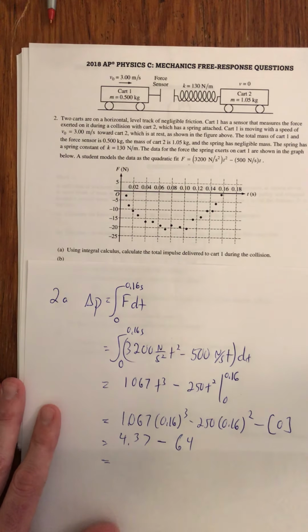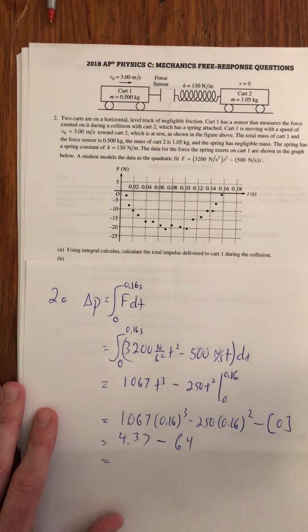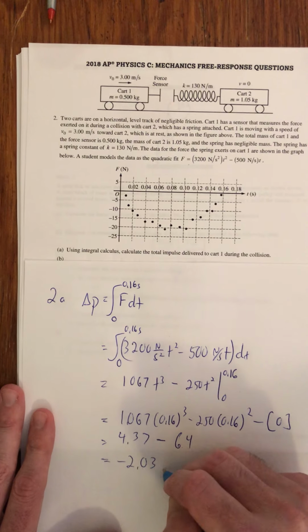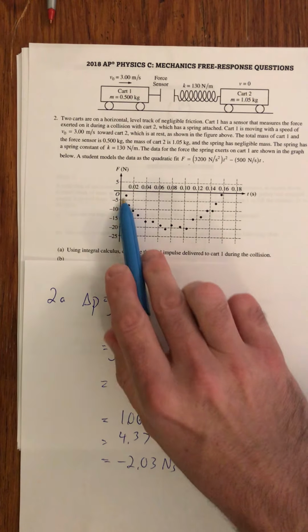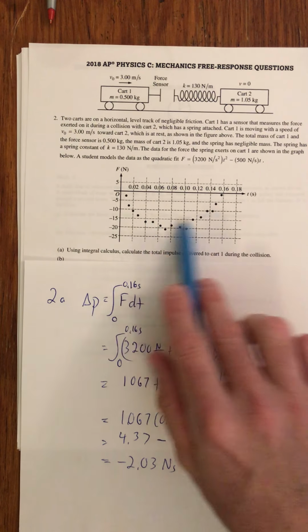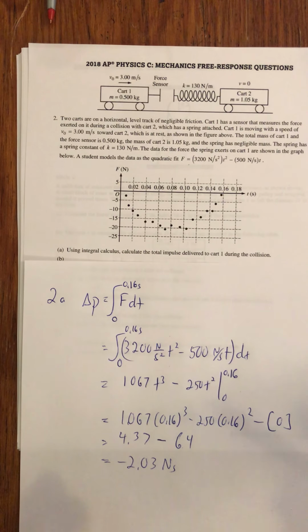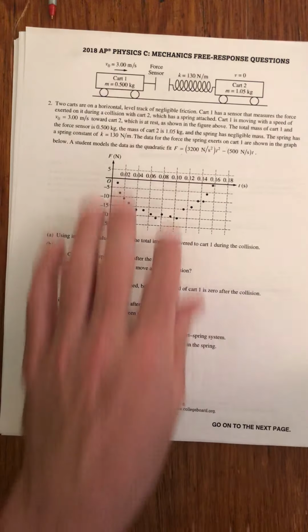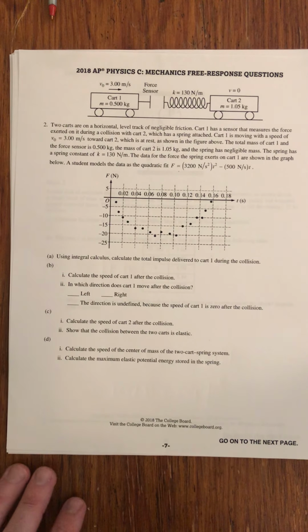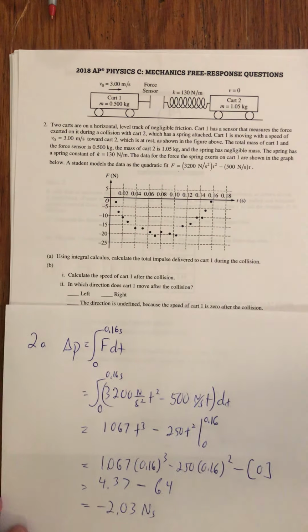Oh good, the answer is negative. You should be thinking about why the answer should be negative. It's negative 2.03 newton seconds. Look at this, that area, folks, is a negative area, and therefore it should definitely be a negative impulse. Awesome.